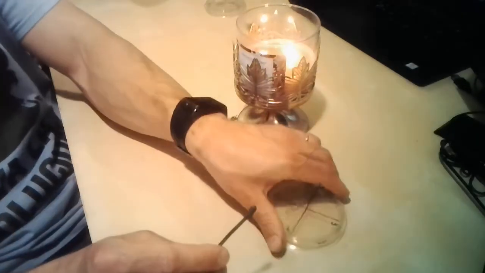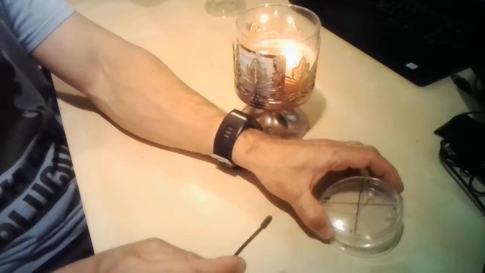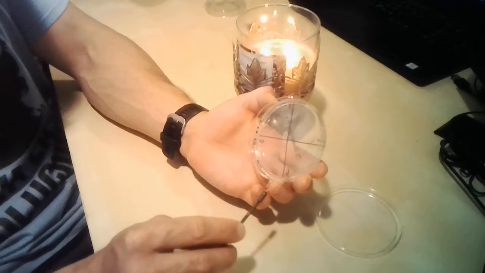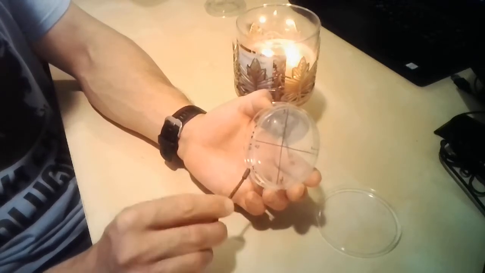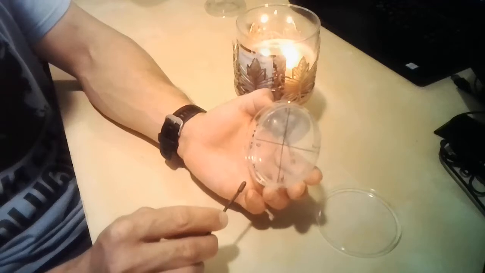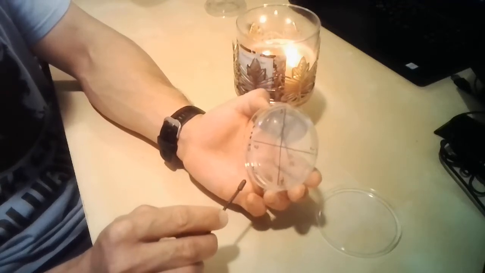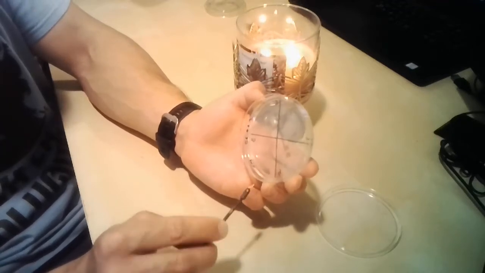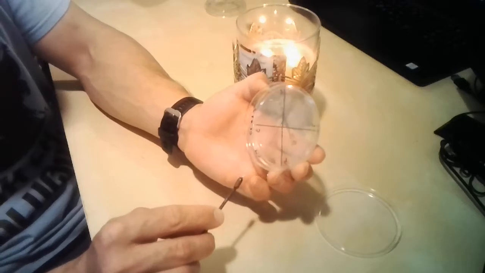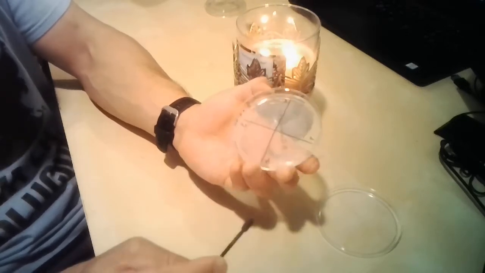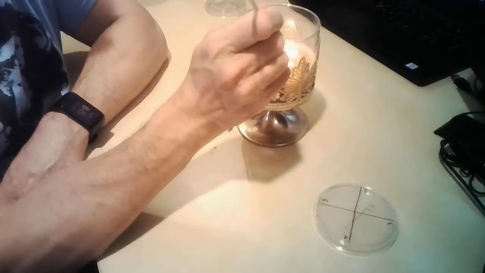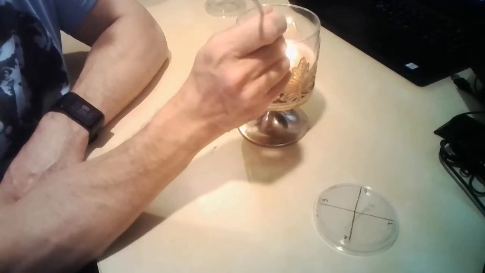So now I'm going to inoculate my first sector, and I'm going to be pretty thorough inoculating. I want to do my best not to get into any other sector, and I want to make sure that it's evenly distributed. So fomite 1 received its sample. Sterilizing the loop again.